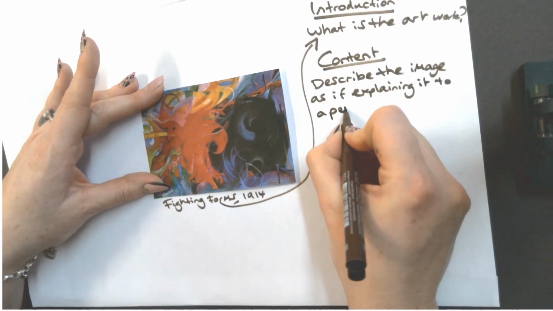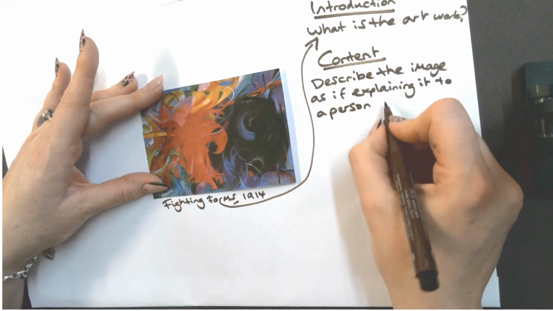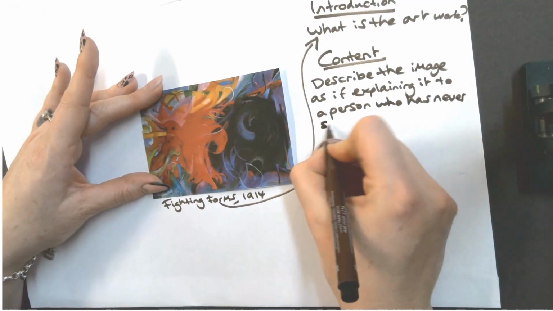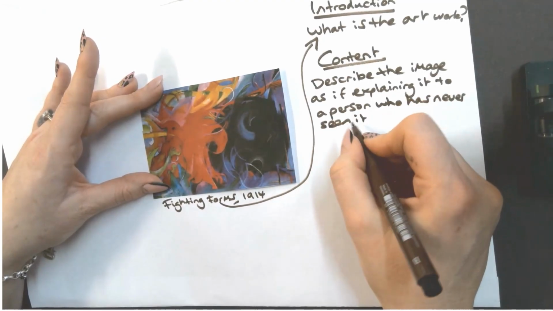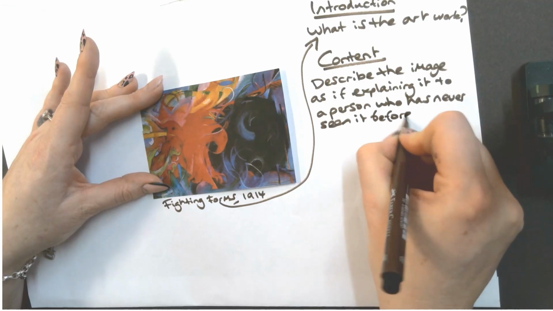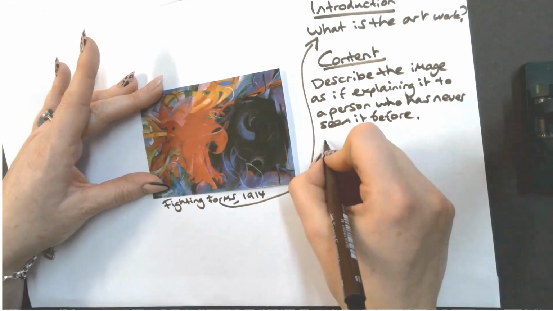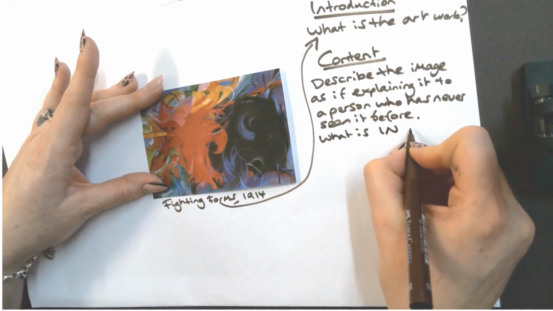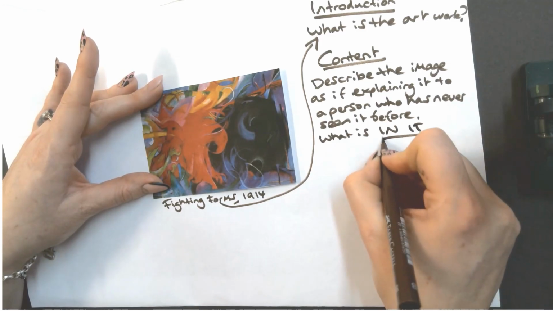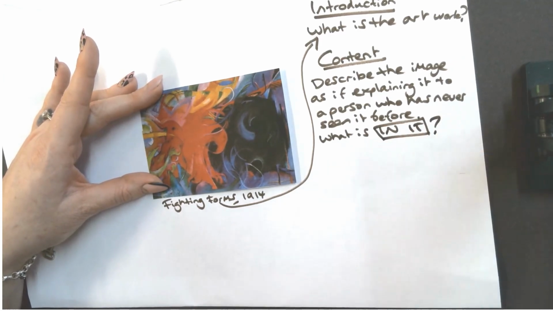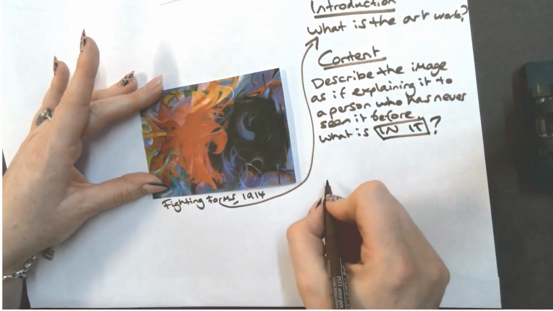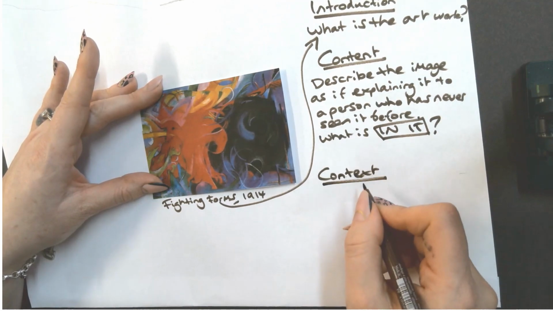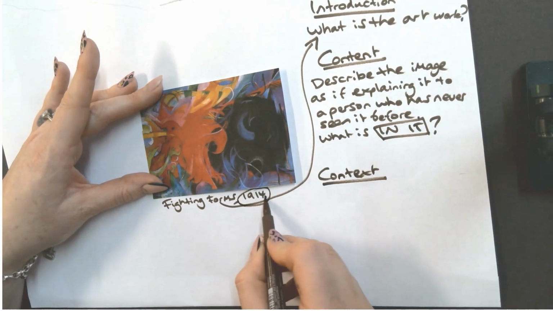So for Franz Marc's work, you might say this painting has two large shapes that look like they're swirling around. One shape is black and one shape is red, and around it are lots of other colours swirling and creating different patterns and overlapping. And that's enough. So if it's a portrait, you might say this is a picture of a certain person, and this is what they're doing in the picture. If it's a scene, you might describe the scene quite briefly, but just generally give us the content of what's actually in the picture.